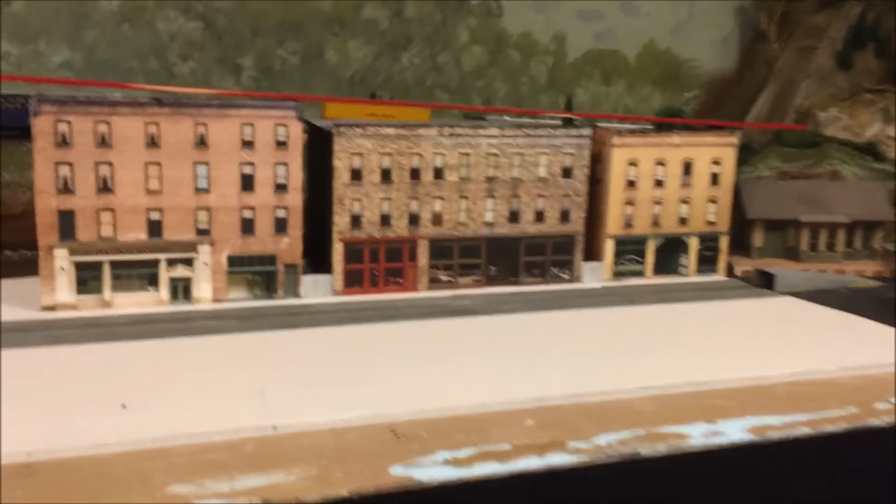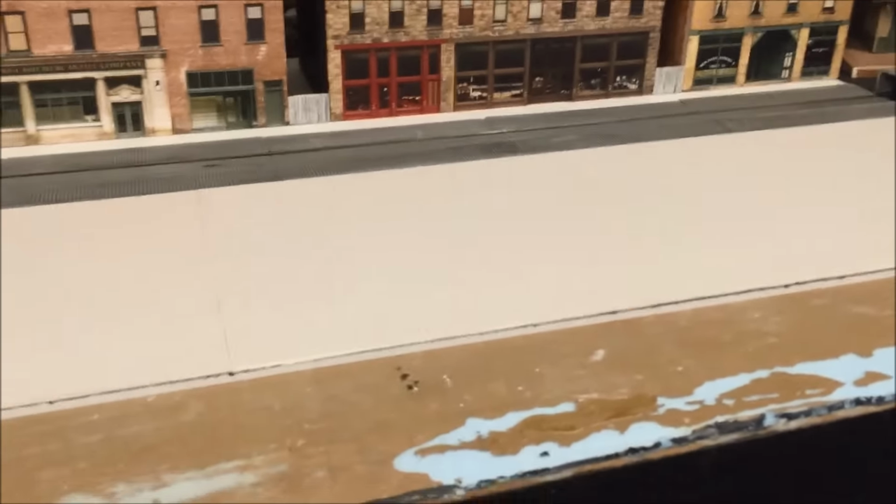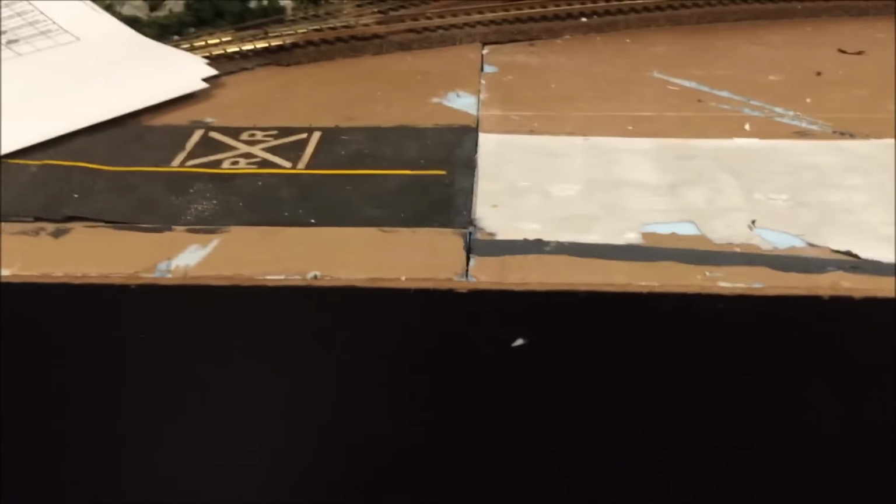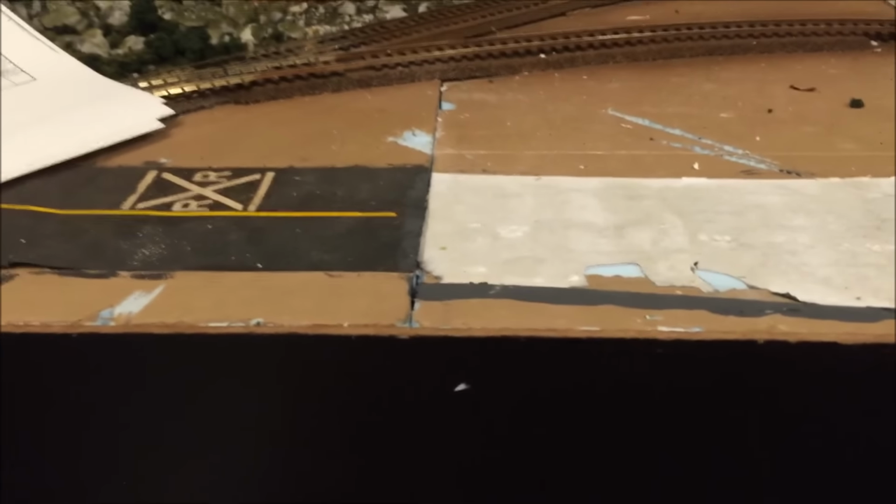I had to do a little demolition in the area of the town. I don't know if you remember, there was a road, a street in here, and let me move some of this stuff out of the way. There was another connecting street over here, right where the approach to the crossing is.